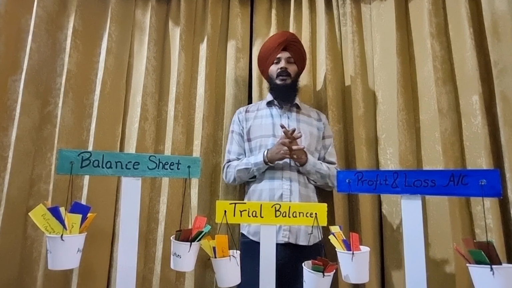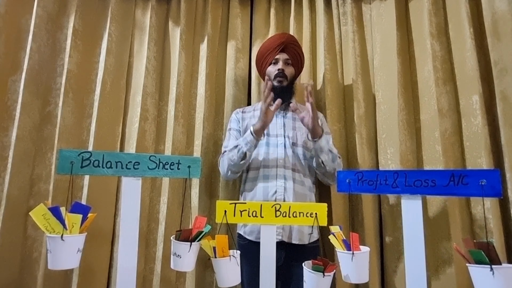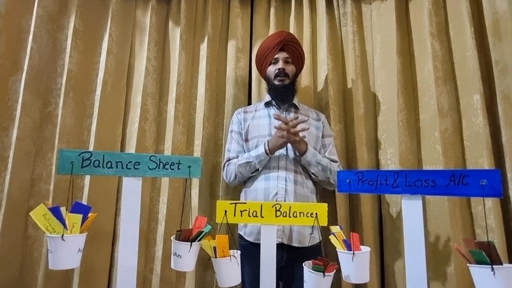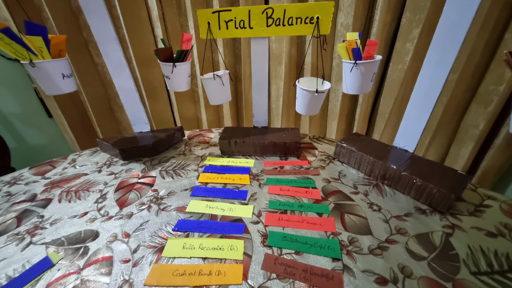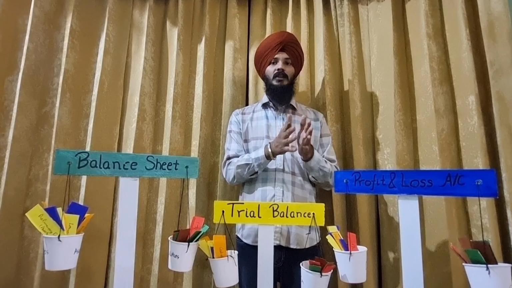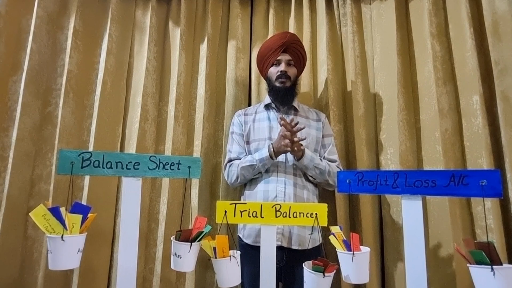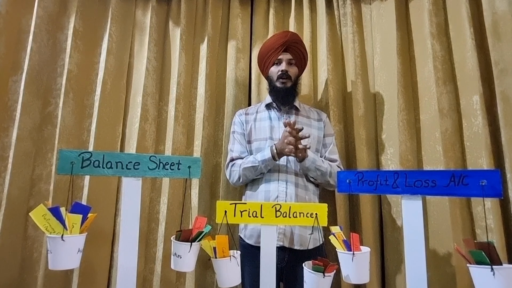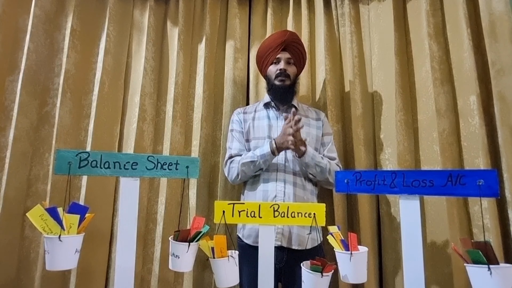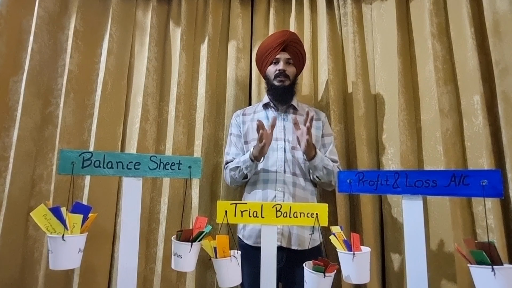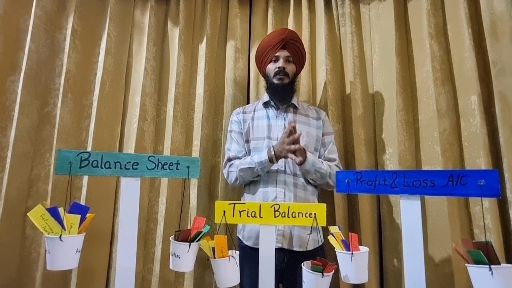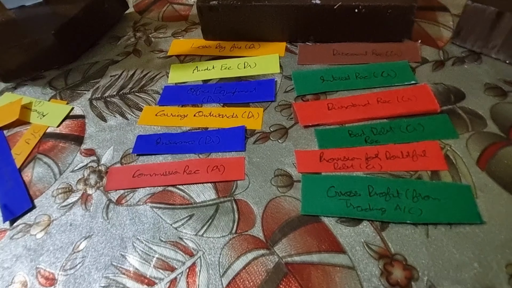So in the credit side, we have to record all the liabilities, incomes, capital, and sales, closing stock, creditors, bills payable, outstanding expenses, income received in advance, long-term loan, bank overdraft, commission received, interest received, discount received. All of these will come in the credit side of the trial balance.